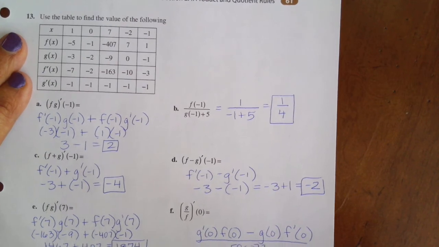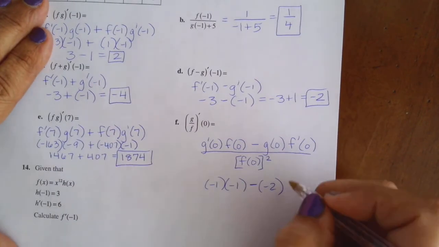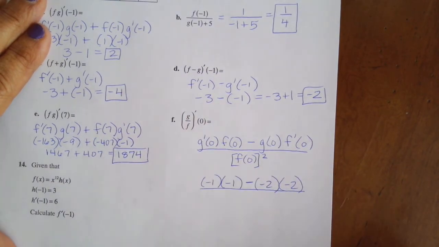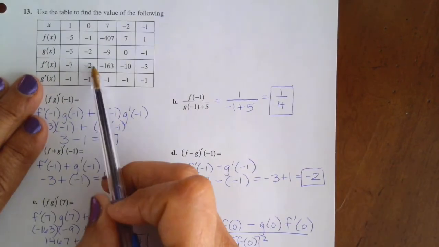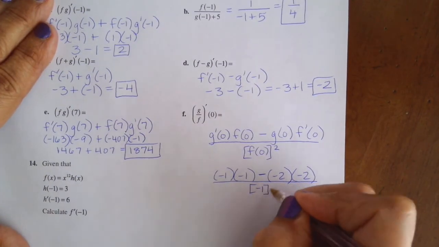Oh, wait a minute, g of 0. Oh, they are both negative 2. Thought I wrote down the wrong number, negative 2. Double check that. All right, and then over f of 0, remember f of 0 was negative 1, so negative 1 squared in the bottom.